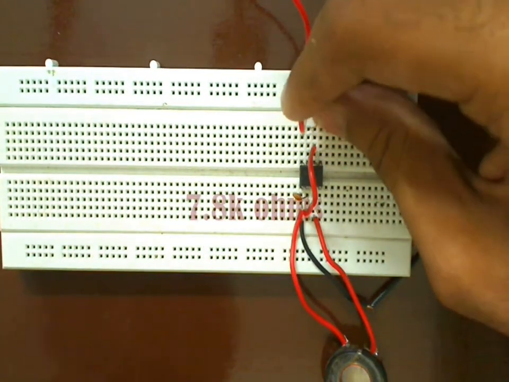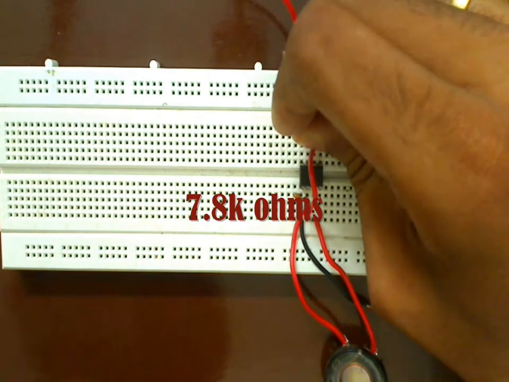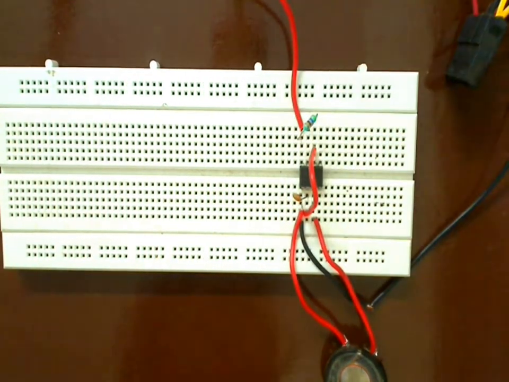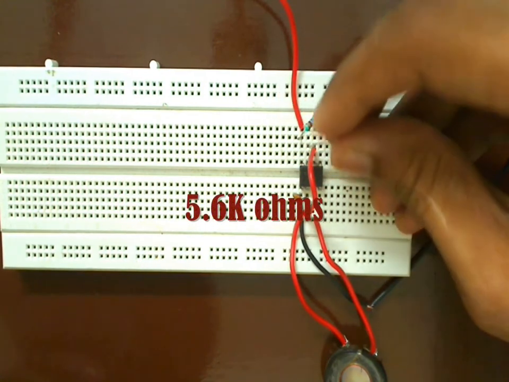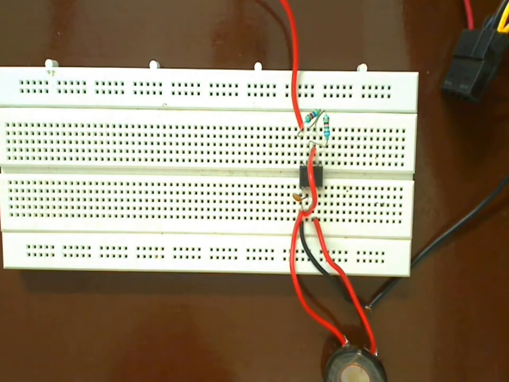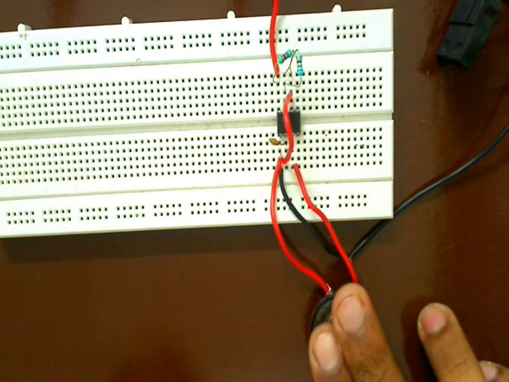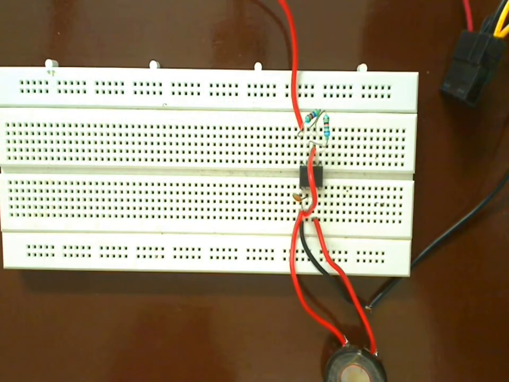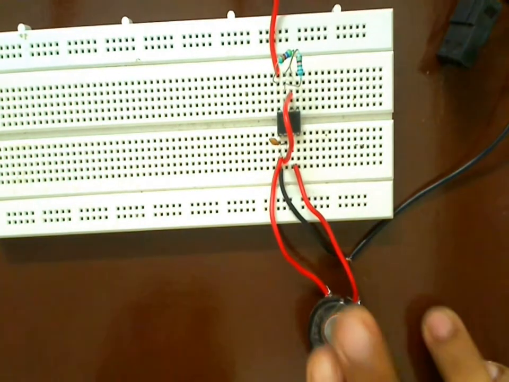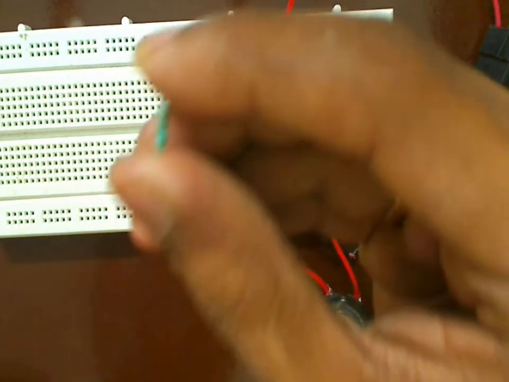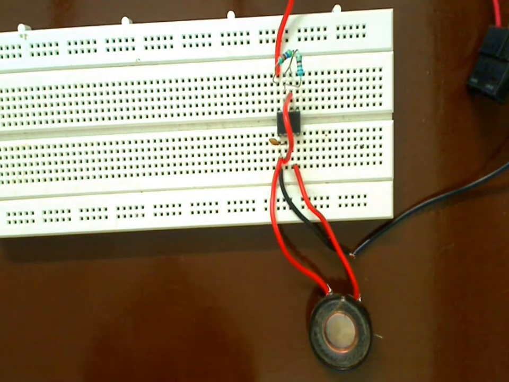I connected a 7.8K resistor between the 8th pin and the 7th pin, and also a 5.6K resistor between the 7th pin and the 6th pin. At this stage, if you give power to the circuit, it should produce a very high-pitched sound, like this. If it doesn't work at this stage, try connecting a wire from the 4th pin to the 8th pin, that is VCC.